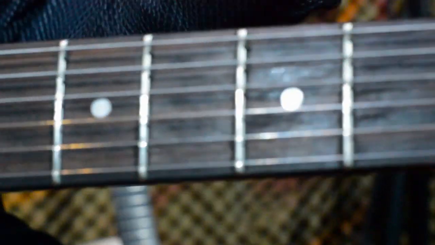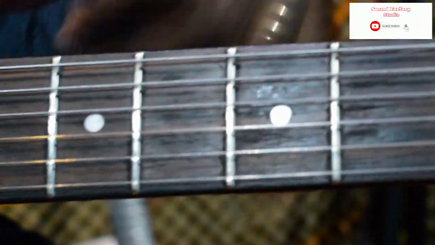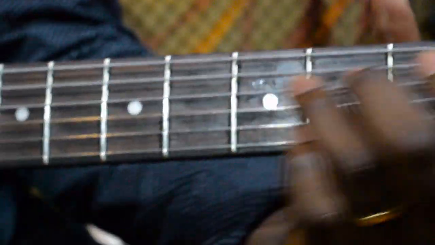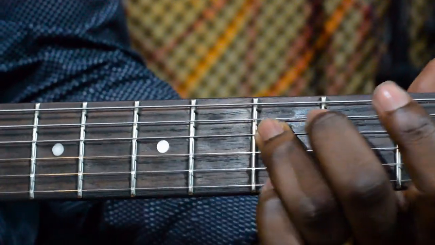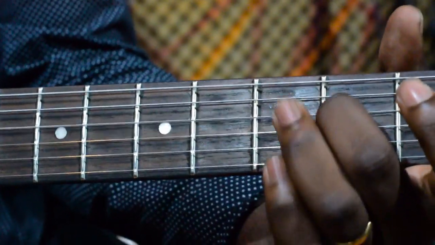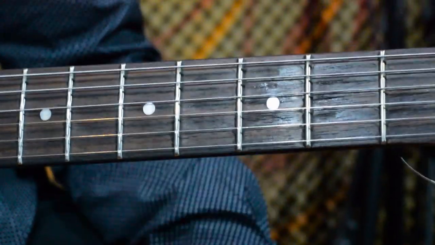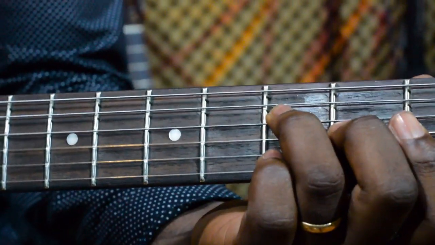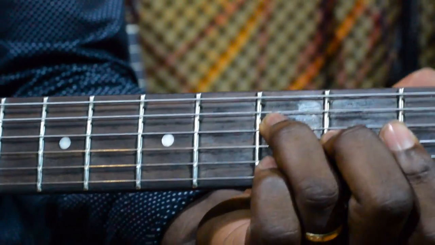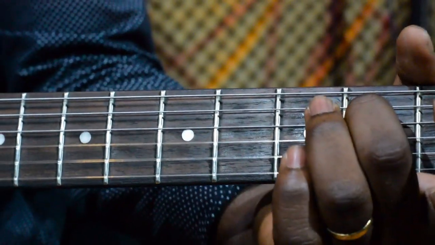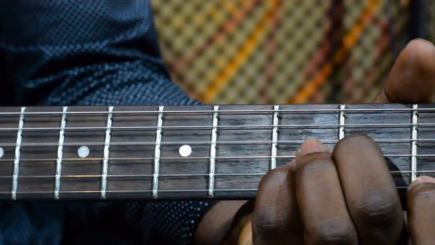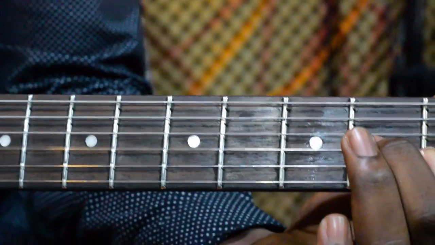I'll usually focus on the fourth, the third, and the second of a given major scale. So in the key of C, our fourth is F, our third is E, and our second is D. Usually our fourth will be a major chord, that is F major. Our third will be an E minor, and our second will usually be a D minor seventh, which is in this shape.